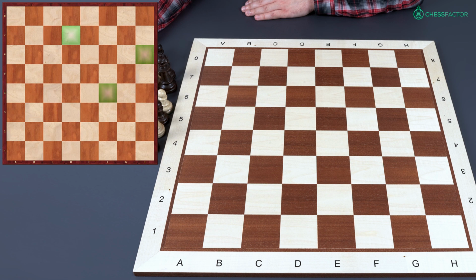Pawn is on f4. Black pieces. King is on h8. Bishop is on h7, and pawn is on f5. White to move. Good luck with this.